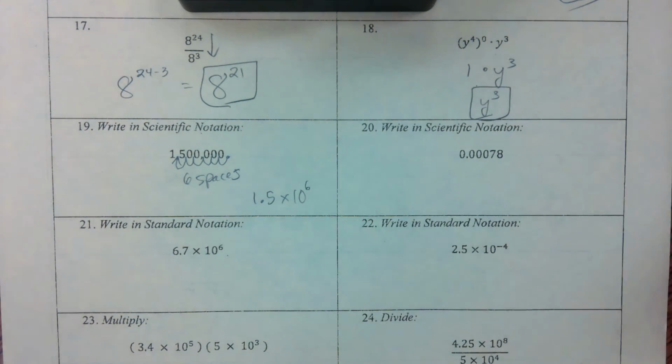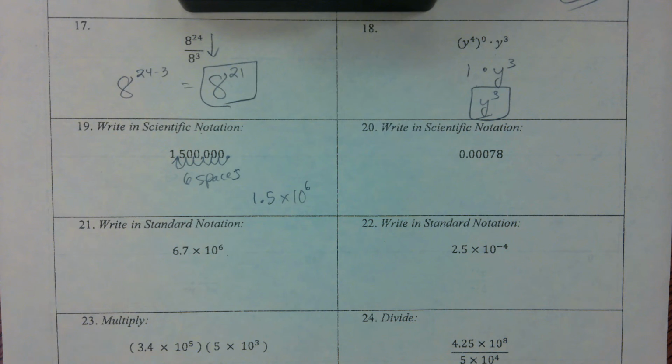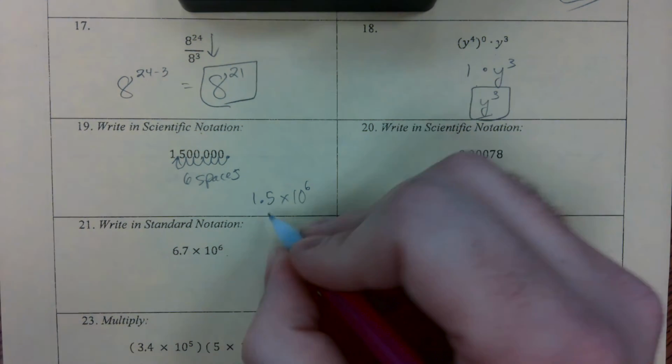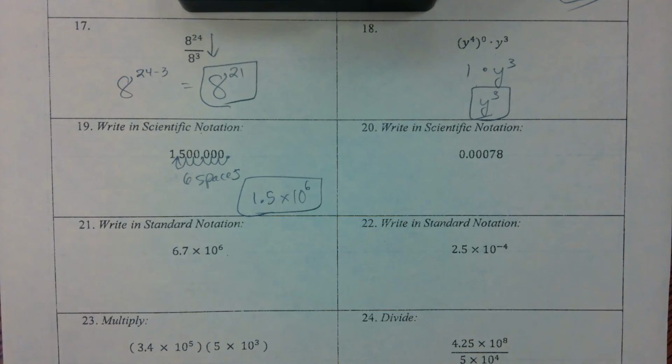Are you sure it's not negative 6? Yes. How are you sure? How do you know? It's big. Because it's a really, really big number. Exactly. So we're going to have a positive exponent. Great job.